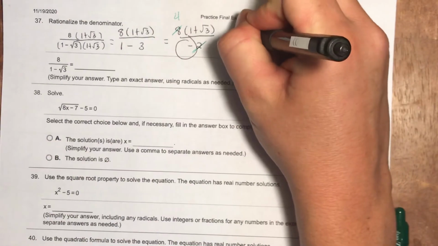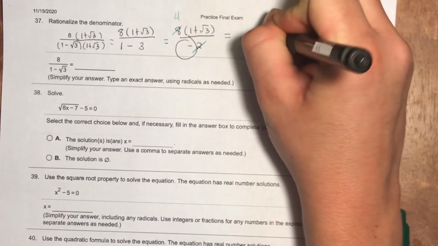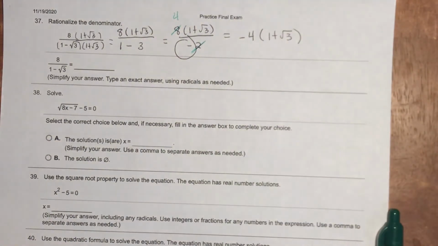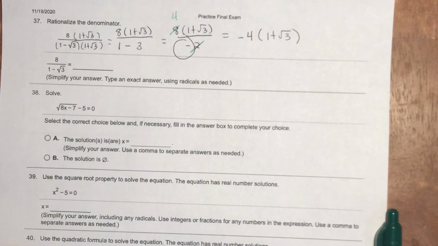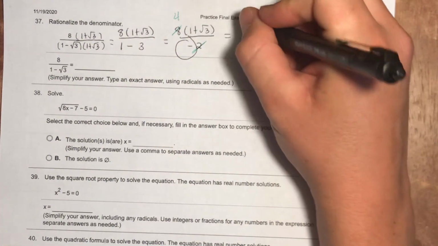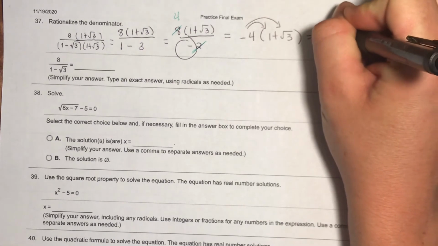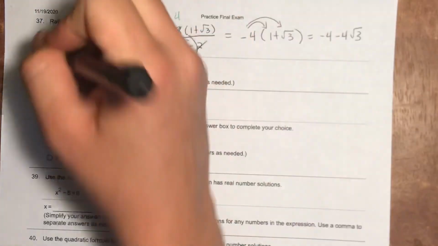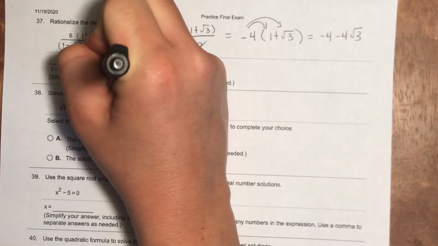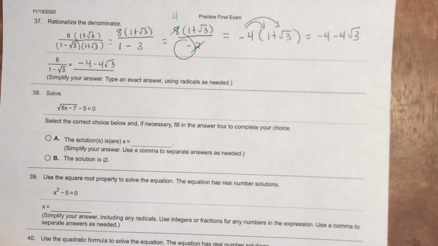So we have negative 4 times the quantity 1 plus square root of 3. Okay, there's a 1 left in the denominator, so just exclude that. And then now you can distribute the negative 4, which would be negative 4 minus 4 square root of 3.